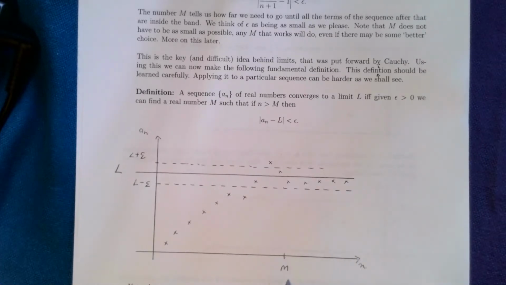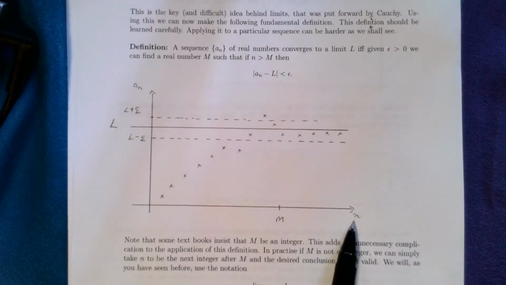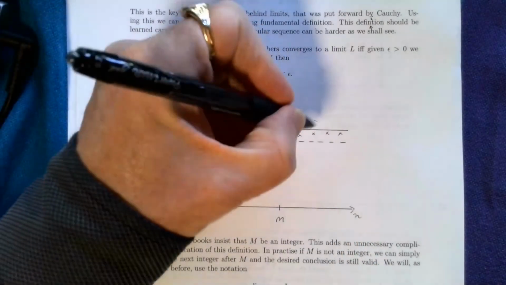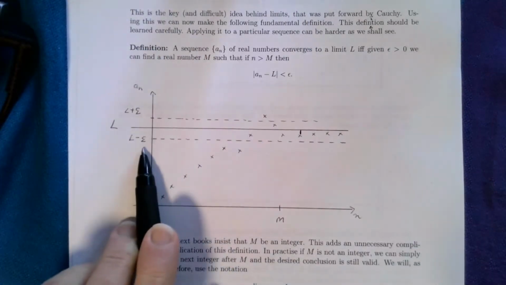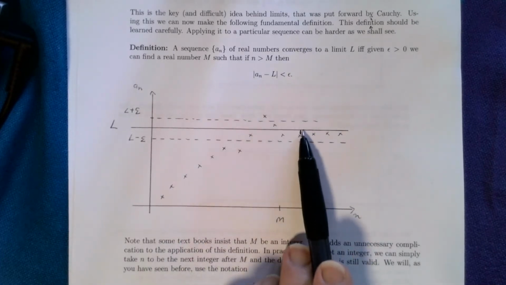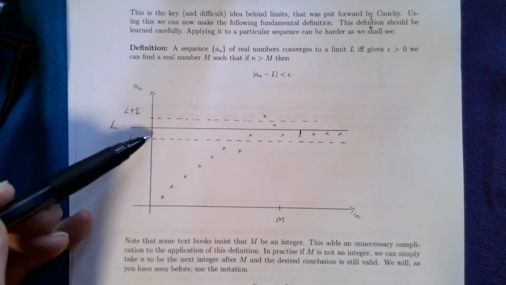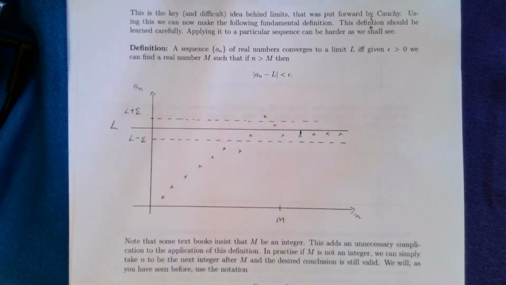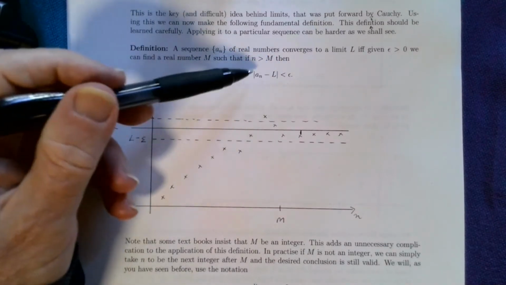That is, there is an M down here, so that if I take my little n bigger than M, if I take any of these crosses, then the distance between here is less than the width of the band. So that distance is given by this. It's a_n minus L. It's just this length here, and that's got to be less than epsilon, which is the width of the band. The sequence might come in from the top, or it might come in from the bottom, and that's why we have to draw both epsilon bands and why we need to take the absolute value here.